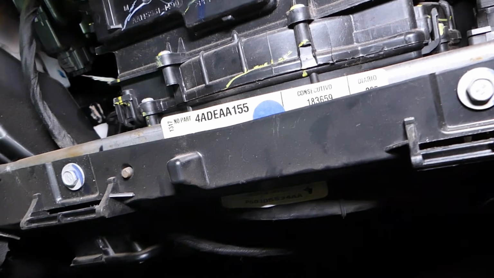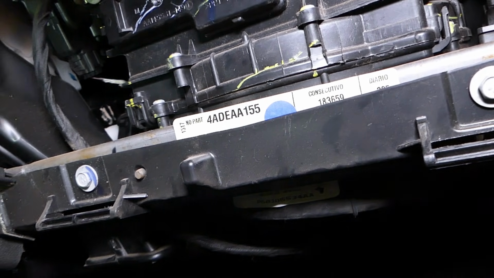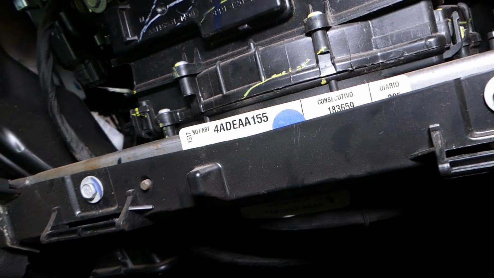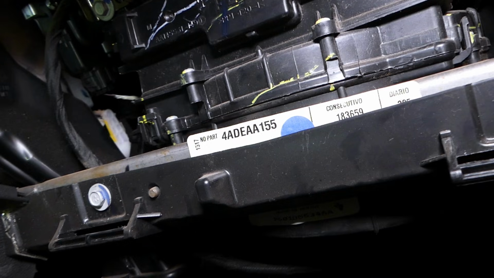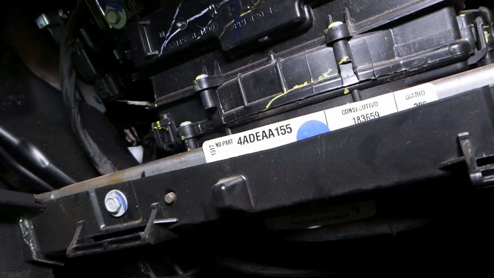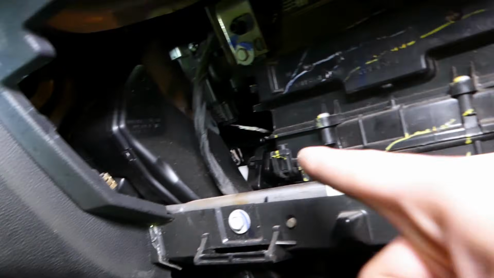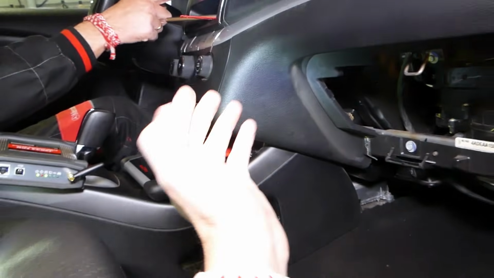So now I change it to hot. You see the thing's turning. Go to cold. Check it out. This one is working. You have the same motor on the driver's side. You access it on the other side, usually there is a cover.